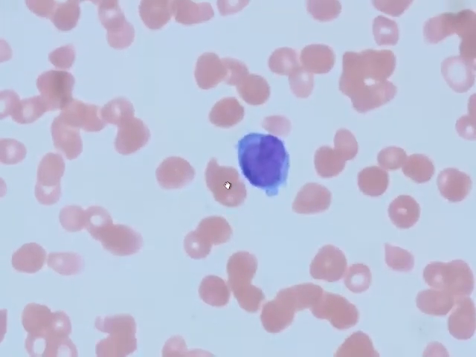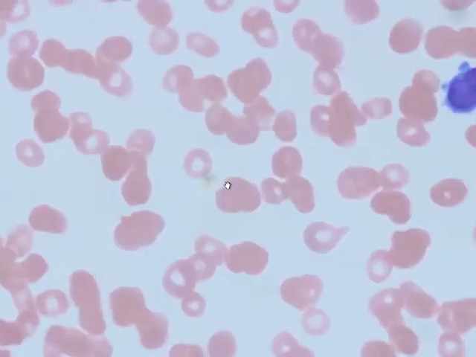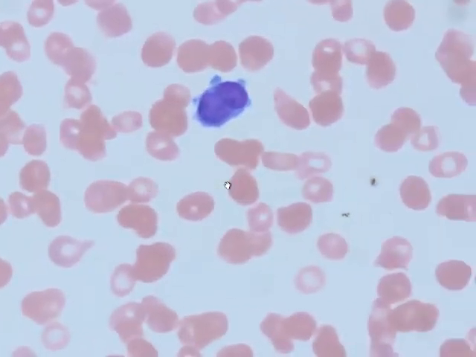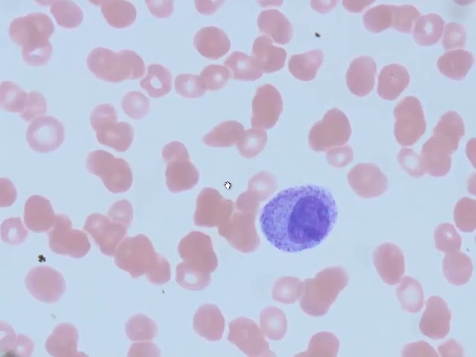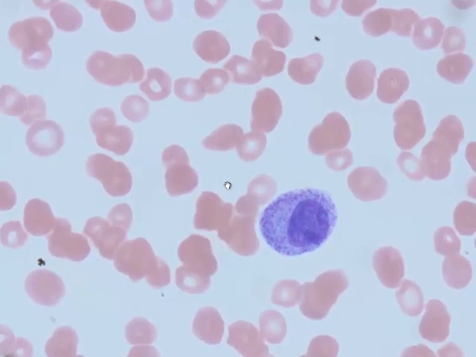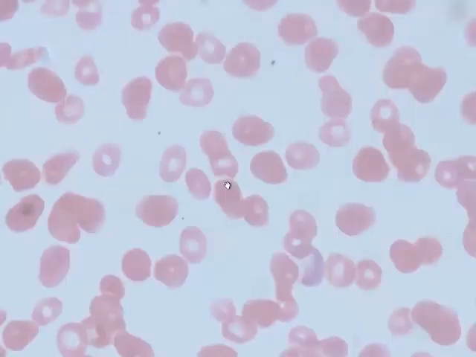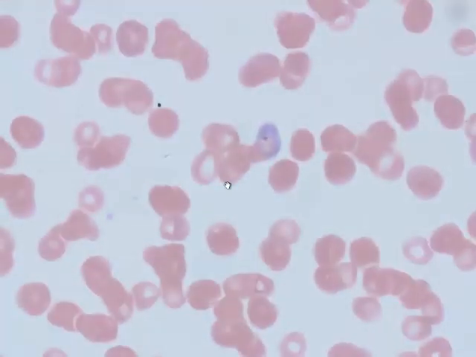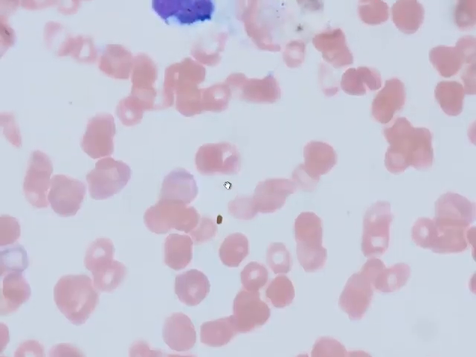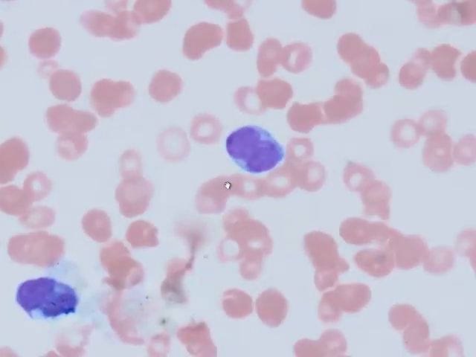Here's another cell. This one is poorly granulated, but it again has a bilobed nucleus. And again, blastic cells with a bilobed nucleus. Now, here's another cell which is an atypical granulated, immature appearing cell. These are all findings suspicious of acute promyelocytic leukemia.